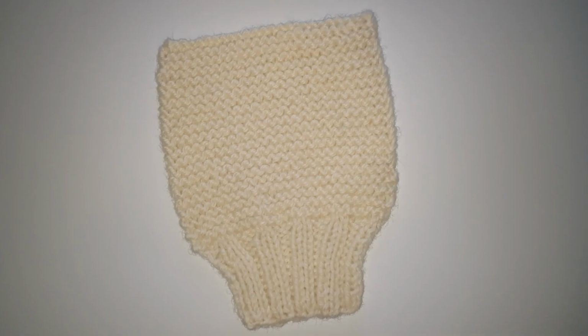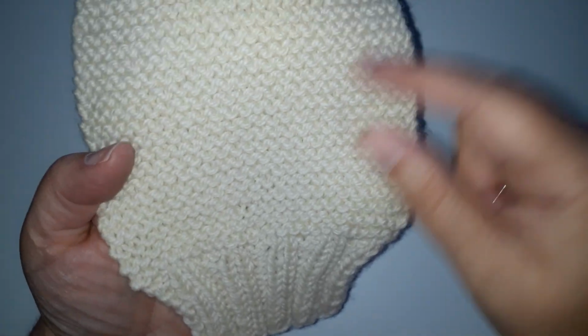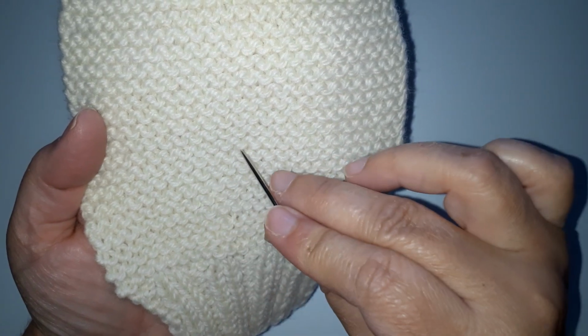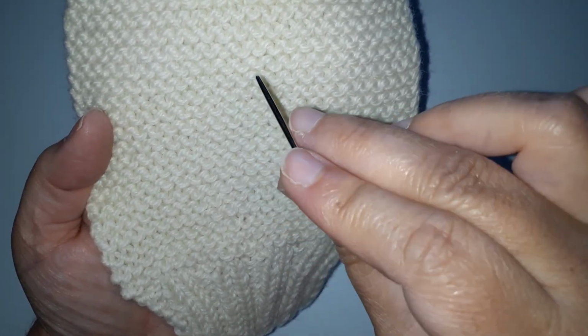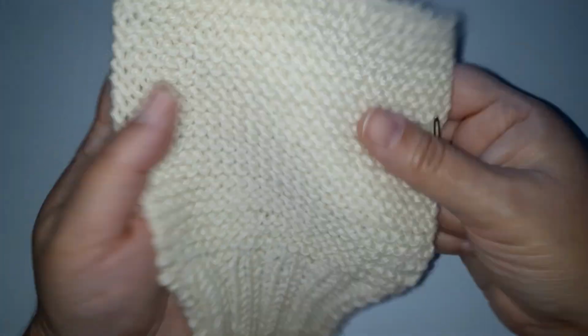Now, how do you read your knitting? How do you know how many rows and stitches you've knit? Well, to count the rows, you look at the ridges in the fabric. Each of these ridges is 2 rows of knitting. So you would count each one. 1, 2, 3, 4, 5, 6. Just like that, count all of the ridges.